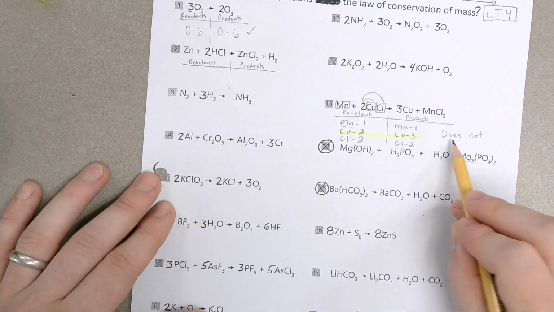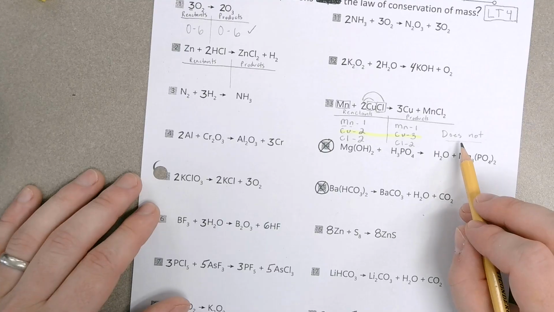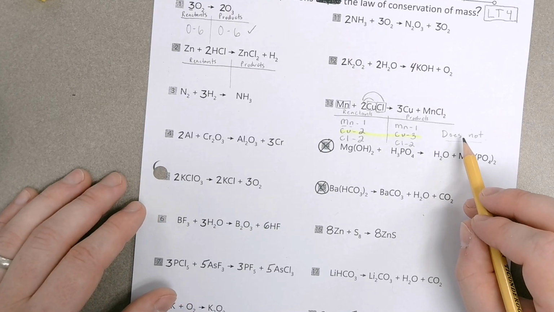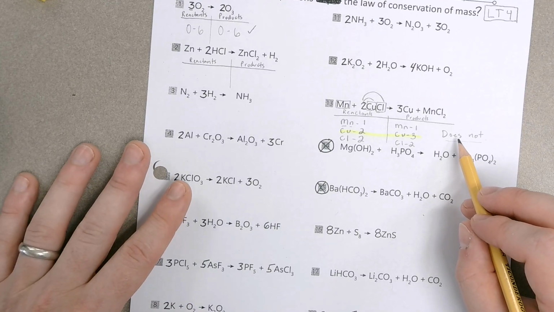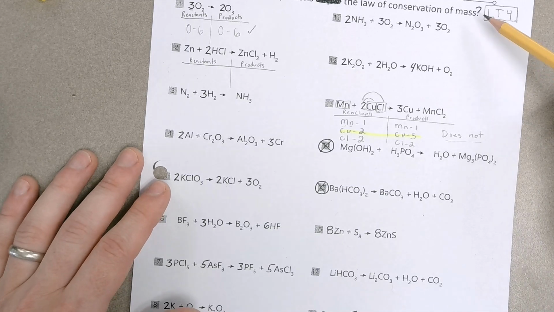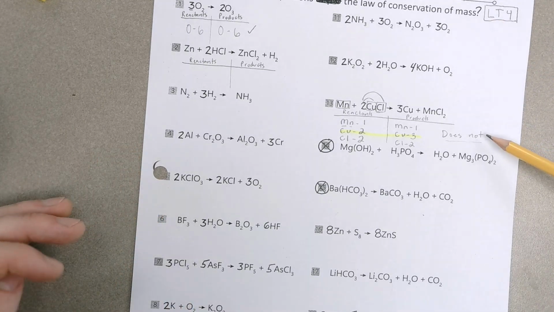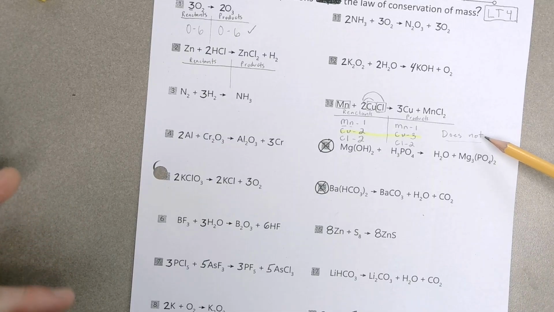Now remember, we're not just doing yes or no answers to this. You were supposed to write your own brief justifications to whether or not the following equations prove the law of conservation of mass on a separate sheet of paper. I will post the sentence starters and guide for that as well on Schoology.